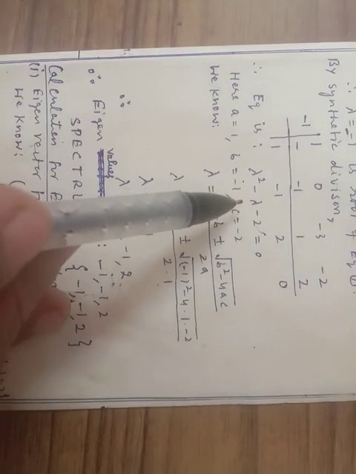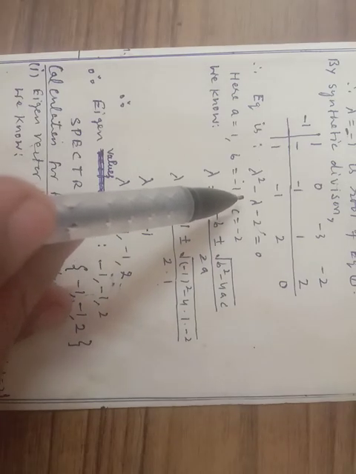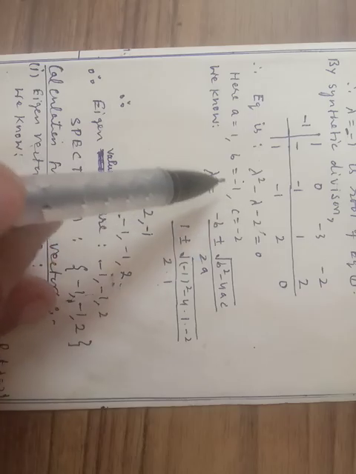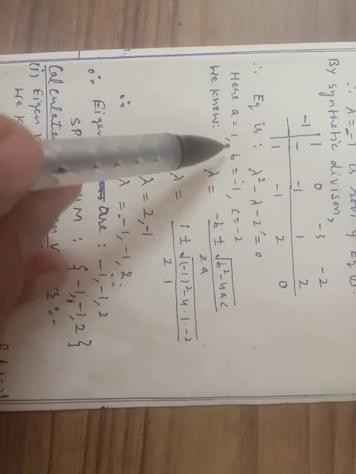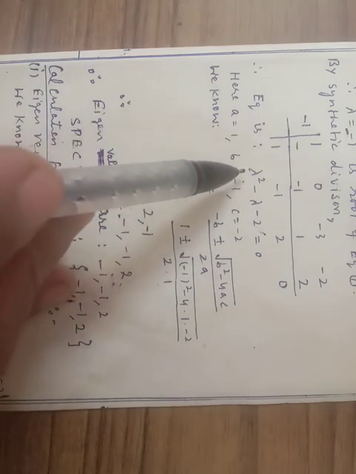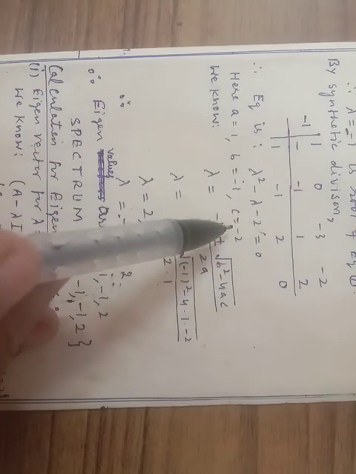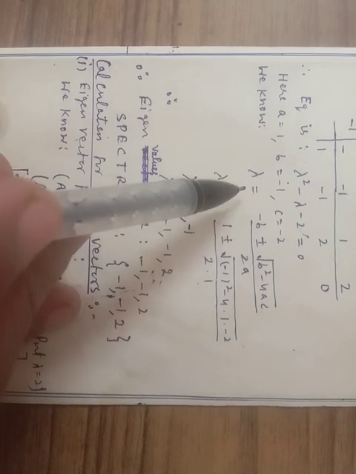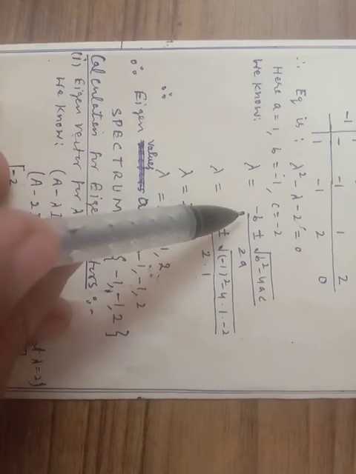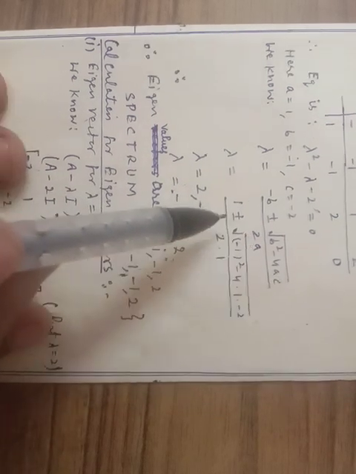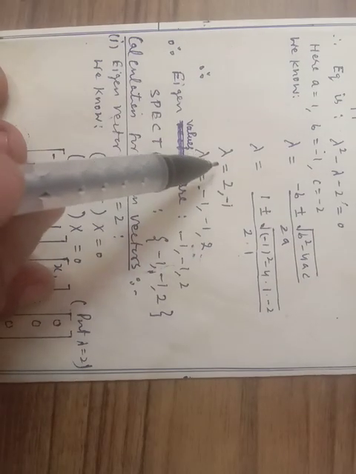Now we can solve the quadratic equation by the quadratic formula. Here a is equal to 1, the coefficient of lambda square is a, the coefficient of lambda is b, and the constant is c. Lambda equals minus b plus minus under root b square minus 4ac upon 2a. Solving this, we get lambda equal to 2, minus 1.